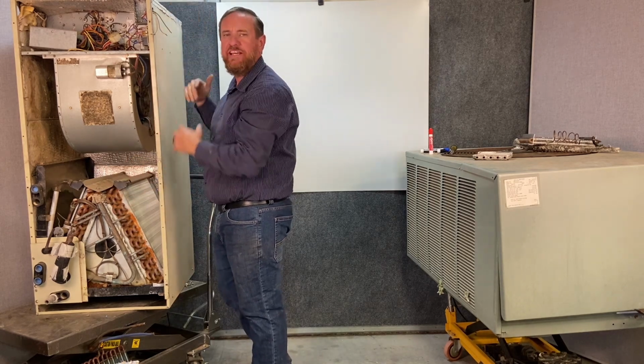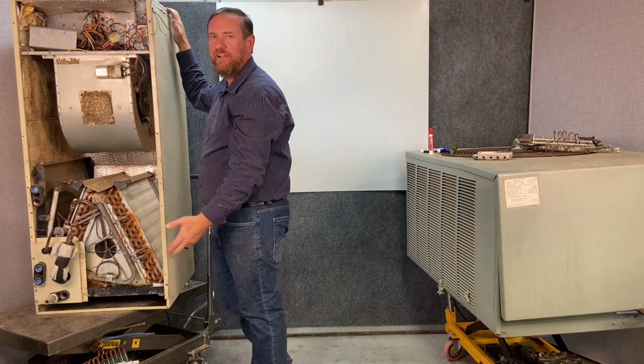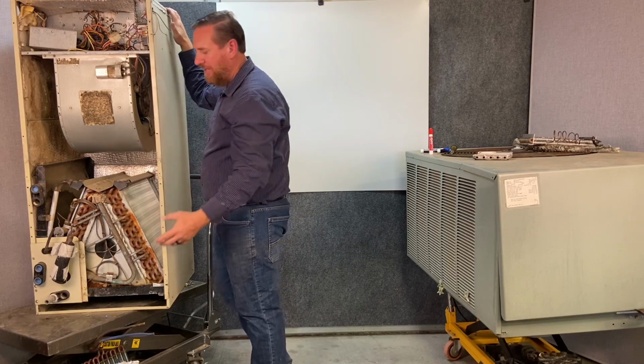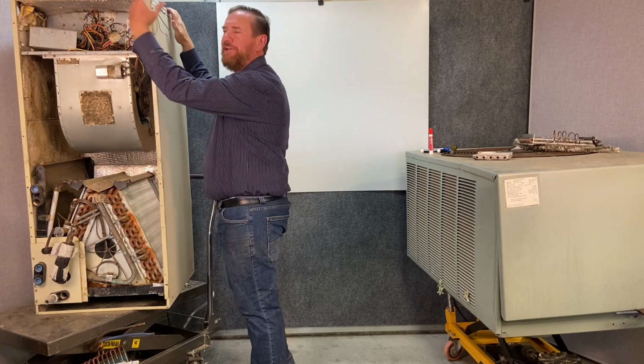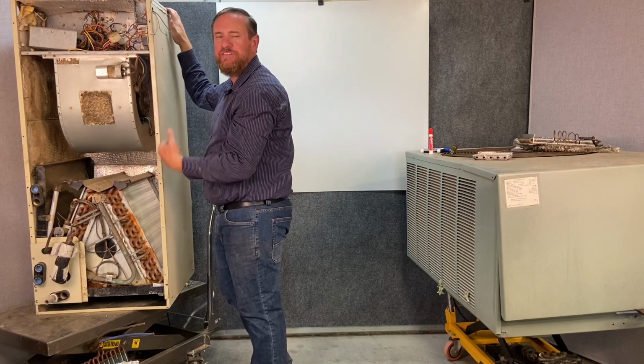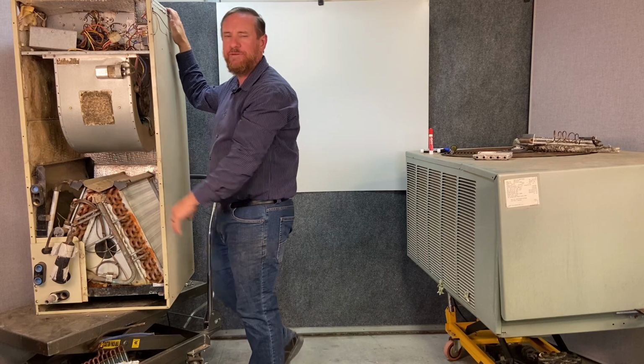It doesn't matter where it's at in the airflow, as long as we're pulling air, and it's essential that we move air across this coil because we want to take heat out of the air in the house. I put that cooler air back in the house, and I do this until I get the temperature of the house where I want it to be.